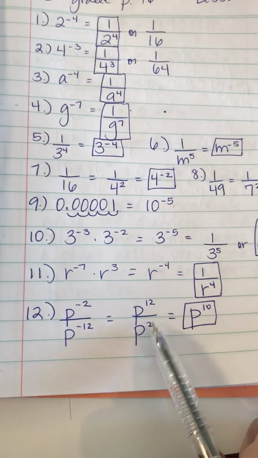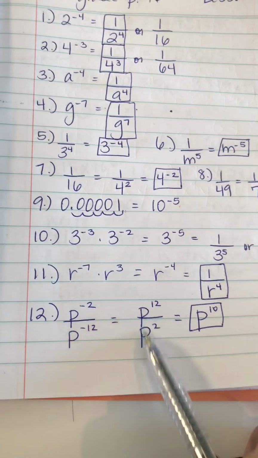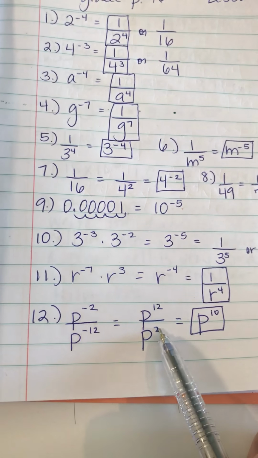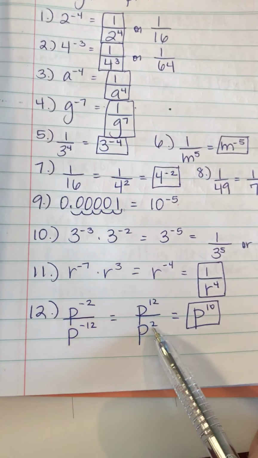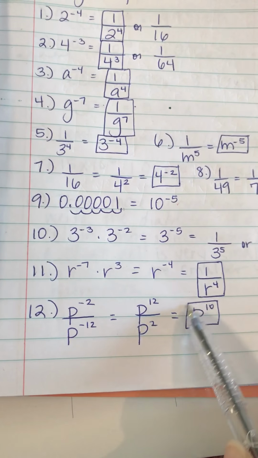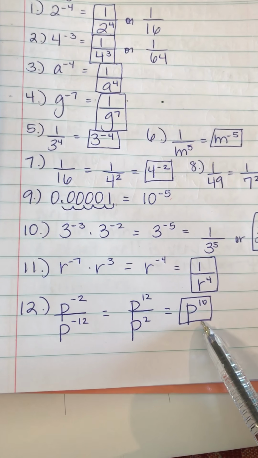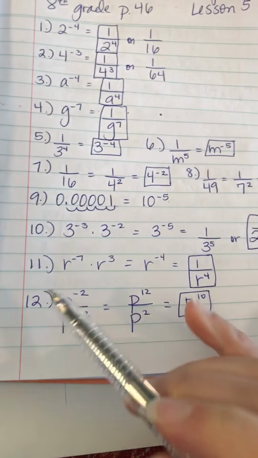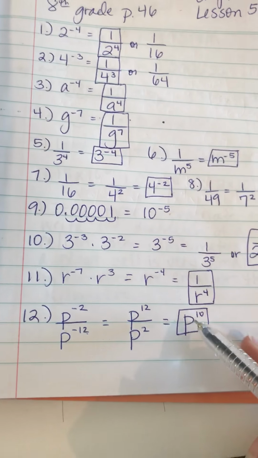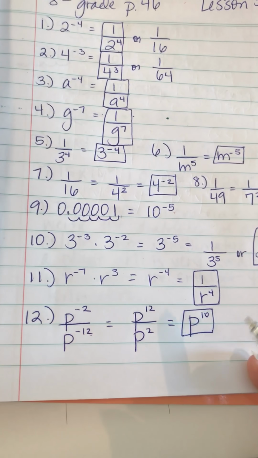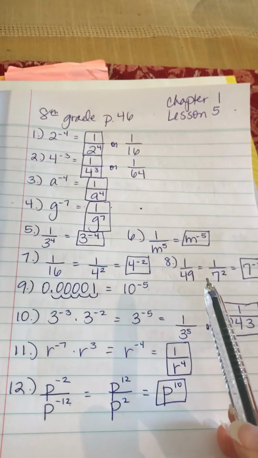And then I remembered my rules that said if I'm dividing like bases, I can subtract the exponents. 12 minus 2 is 10. So p to the 10th power would be fully simplified in this problem. I could have subtracted first, and it would have given me the same thing, p to the 10th power. And so that's the end of lesson 5.